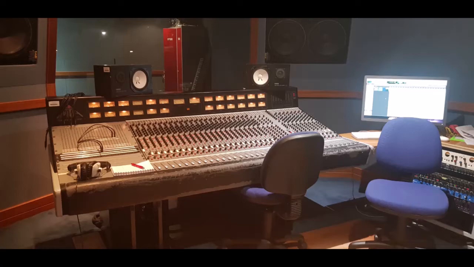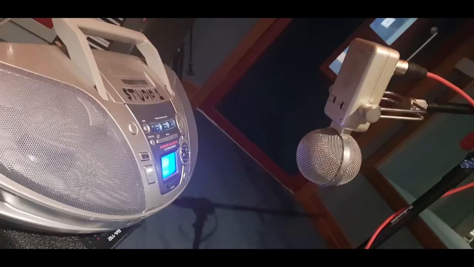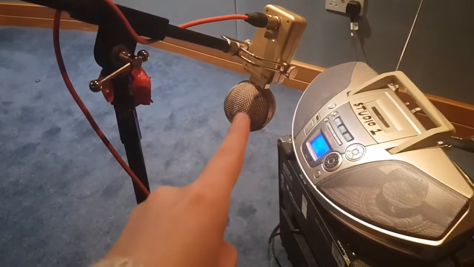at Perth College UHI. To first get the signal, we need a sound source to record, so I have set up this radio in the live room with a Sontronics Orpheus condenser microphone, which I have positioned correctly near the sound source. Then, with a balanced XLR cable, the microphone is then connected to channel 1 on this wall box, which is located in the live room.